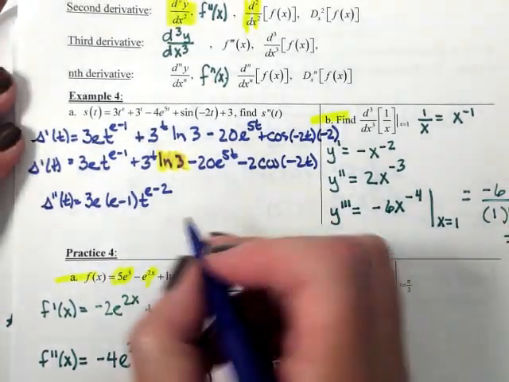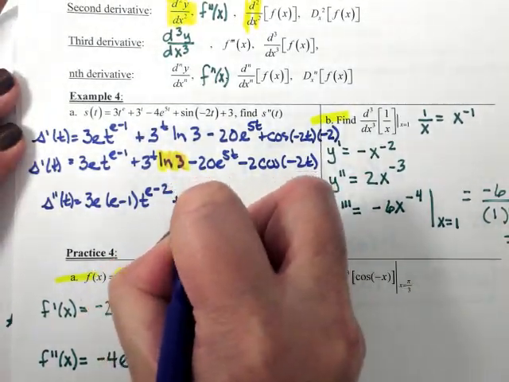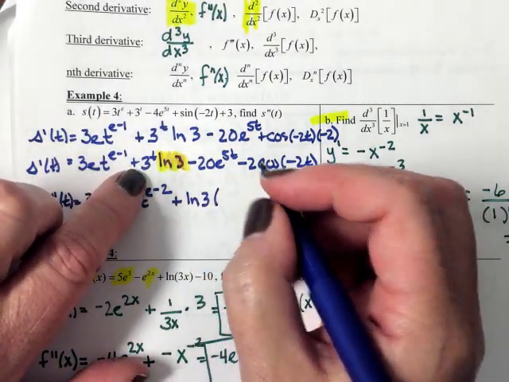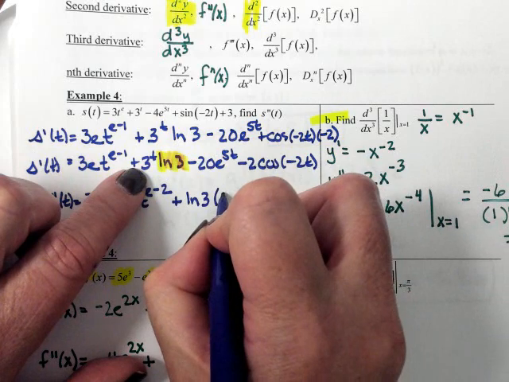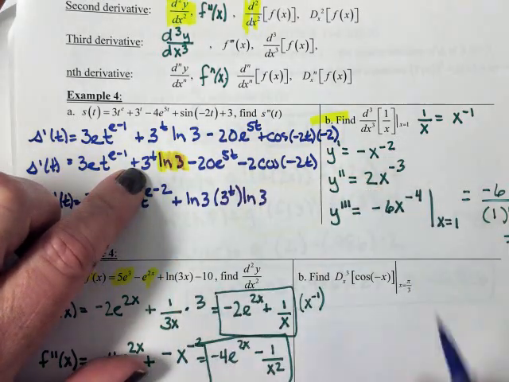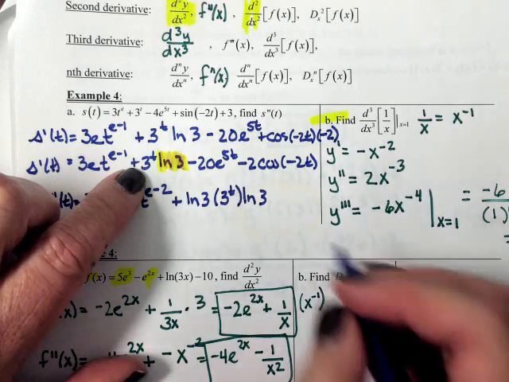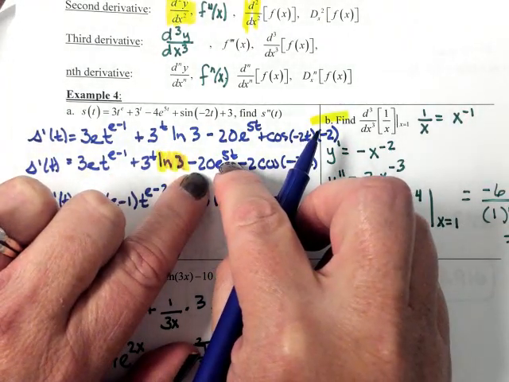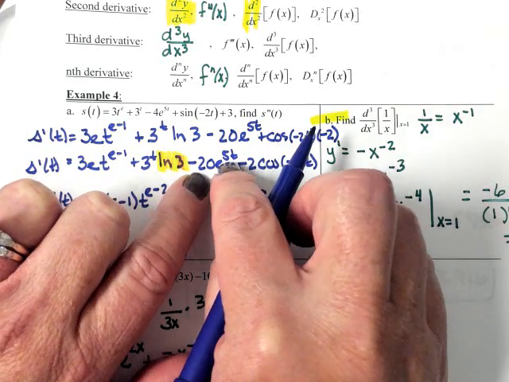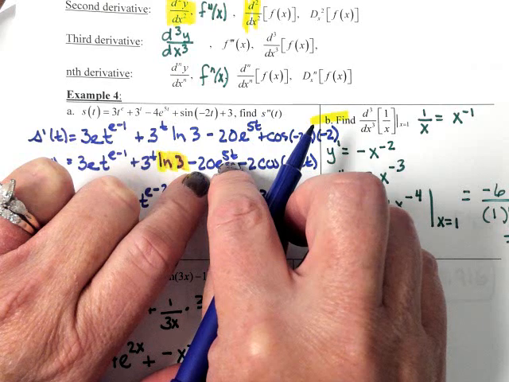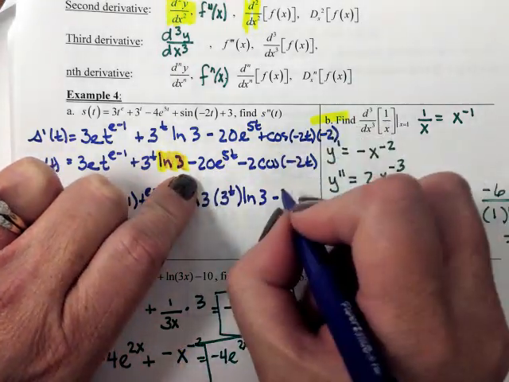So when I take the derivative, I'm just going to pull my constant of natural log of 3 out, and take the derivative of 3 to the t. So again, the derivative of 3 to the t is 3 to the t times natural log of 3. Minus, when I take the derivative of 20e to the 5t, again, I'm going to have to apply my chain rule. Again, the derivative of 5t is a 5, so negative 20 times 5 is negative 100.